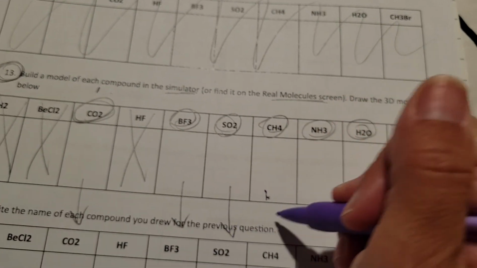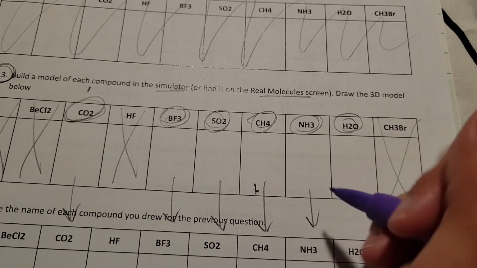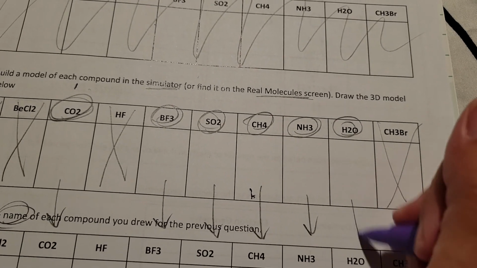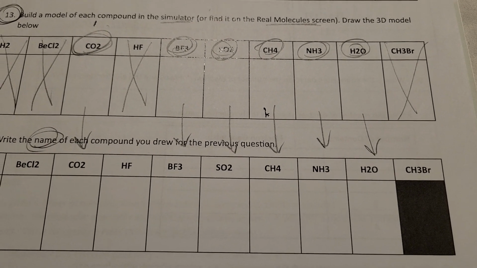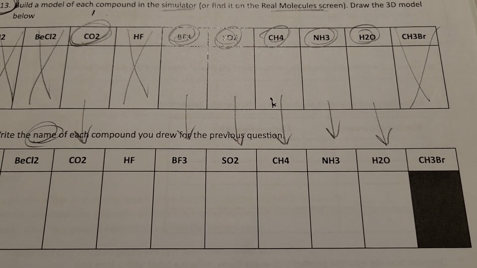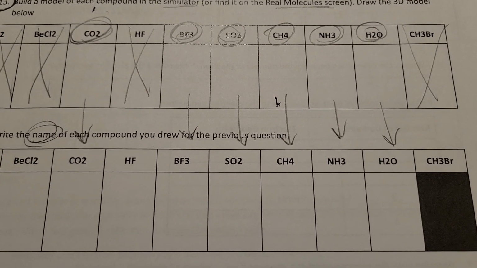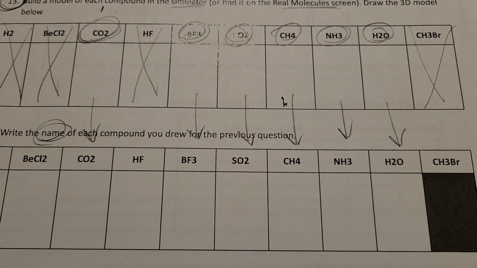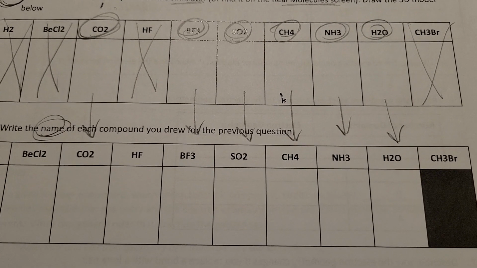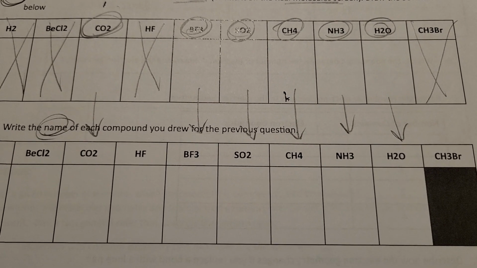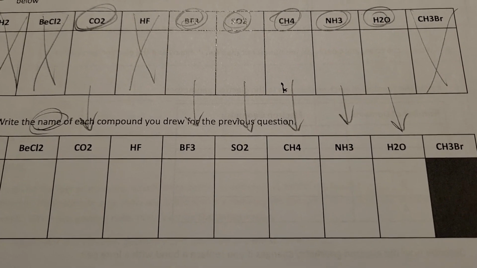Okay, so you'll just write what the name is down here in the bottom box. And if it's a common name and you remember the common name, that's fine. You can write the common name, like H2O. If you want to write water, you can write water. If you want to write it as its formal name, dihydrogen monoxide, you can do that too. Okay? All right, so please take your time on that.